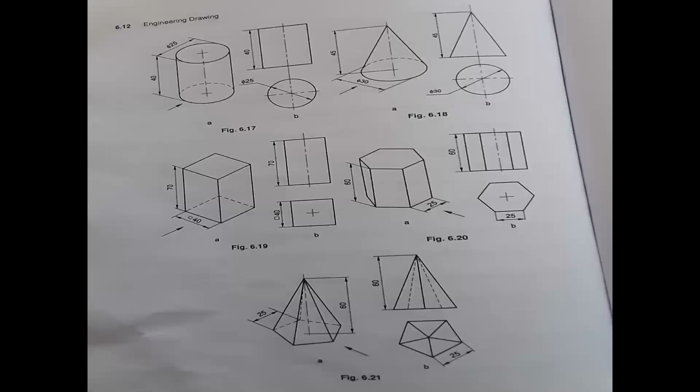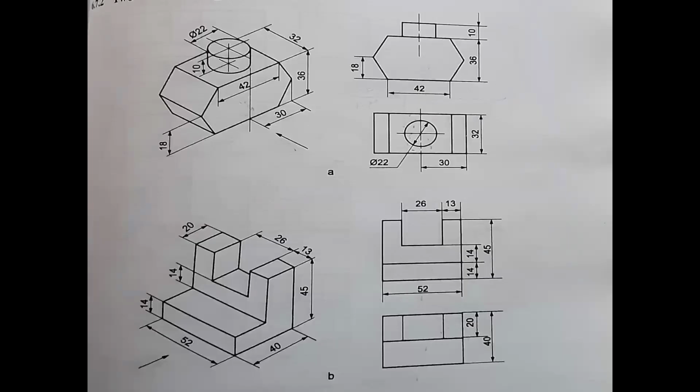The slides following this one contain plenty of examples of isometric views of an object and orthographic views of the same object. So those examples are present here in your study materials. Please go through these examples and try to understand the relation between each isometric view and the corresponding orthographic views.